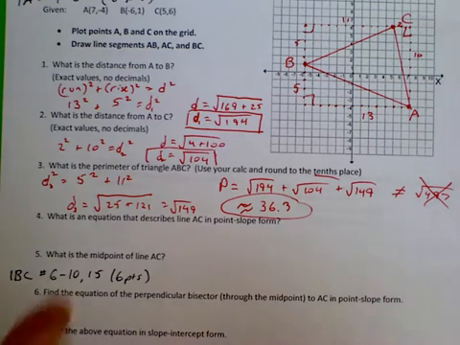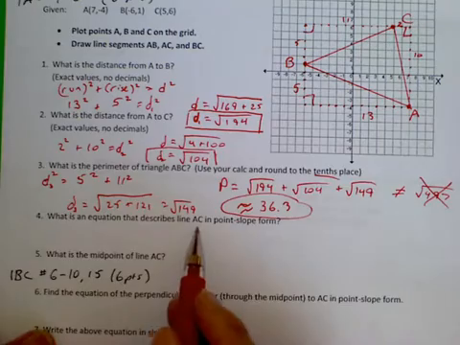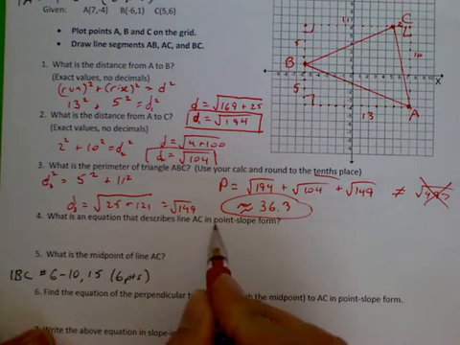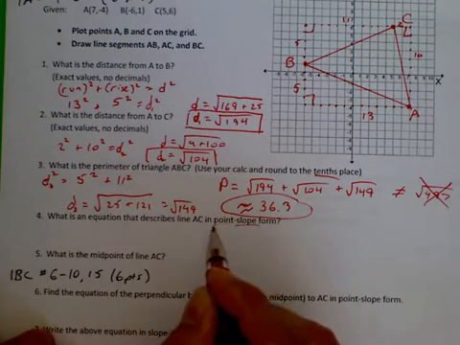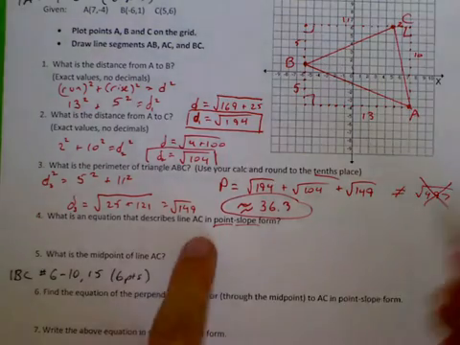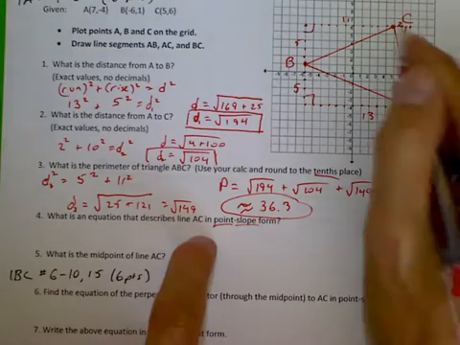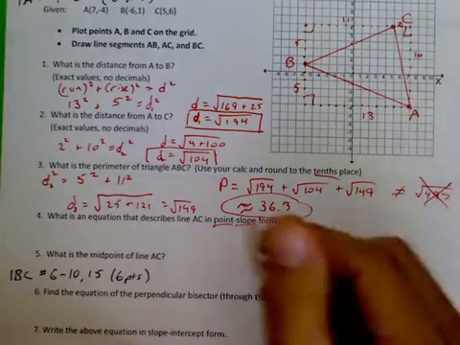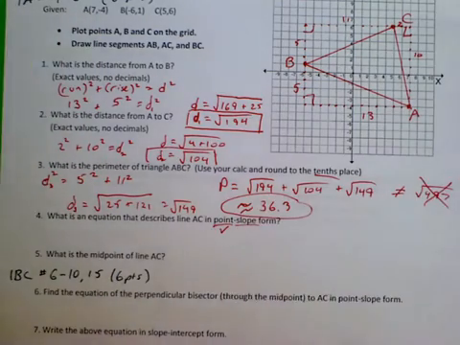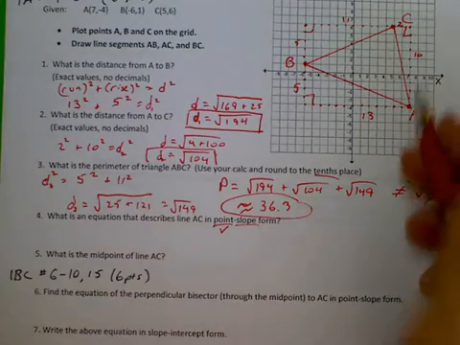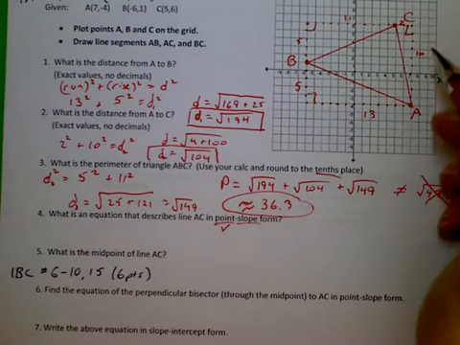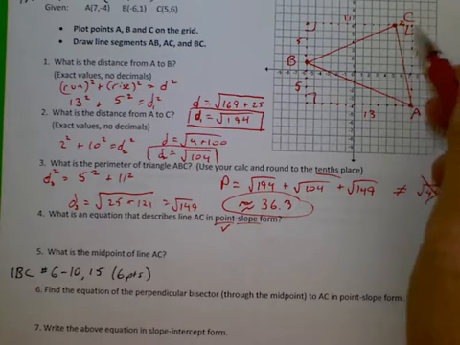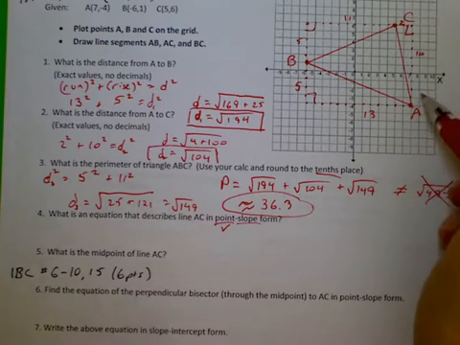Now, let's talk about finding the equation of line AC. So it tells you here to put it in point-slope form. You should have been able to figure that out anyway, because all I have are these 2 points. So I have the point A, I have the point C. So the points, okay, we have that information taken care of. Oh, but it doesn't tell us the slope. But wait, I can just use the rise and the run to find the slope of line AC.